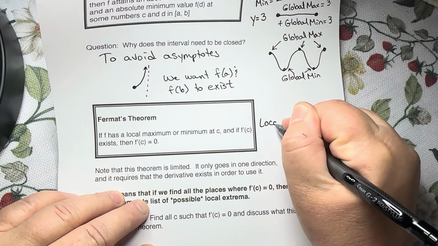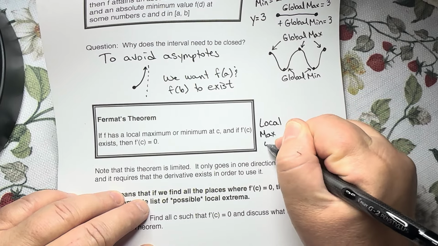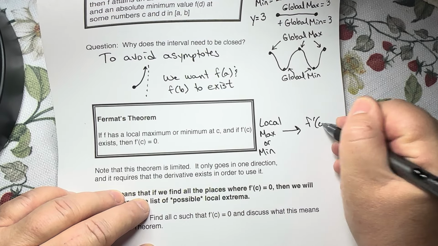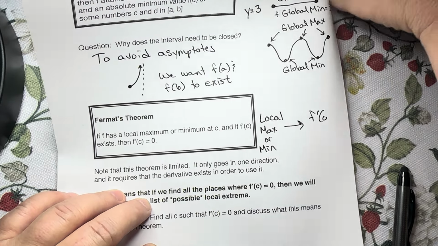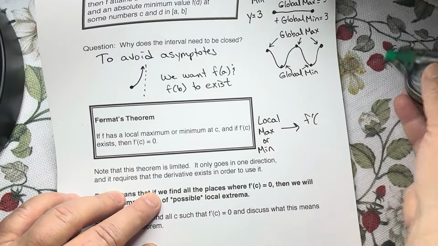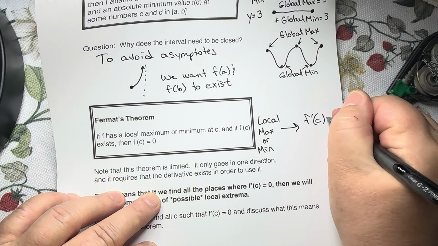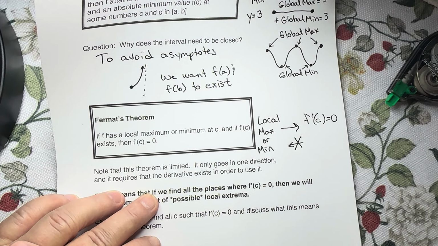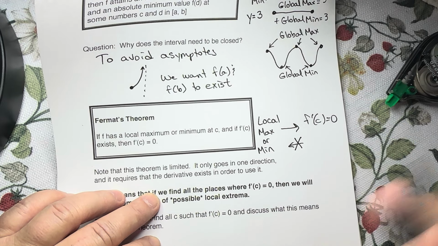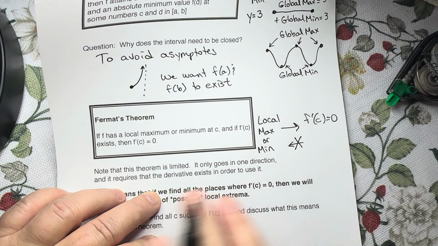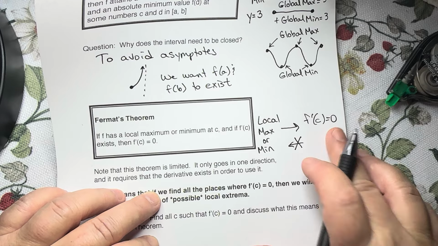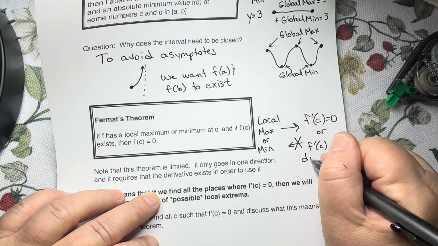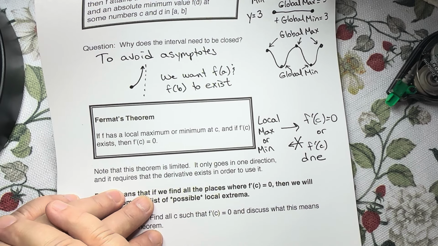In other words, if it's a local max or min, then the derivative is 0. This does not go back the other way. You can't start at 0 and then guarantee yourself a local max or min. So if there is a local max or min, then the derivative is 0, or f prime of c doesn't exist. So DNE, does not exist.